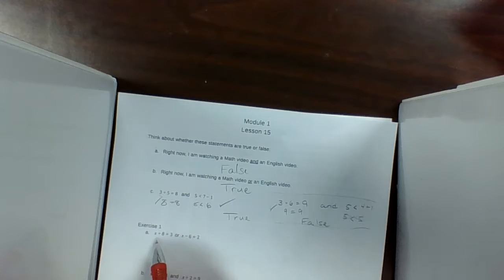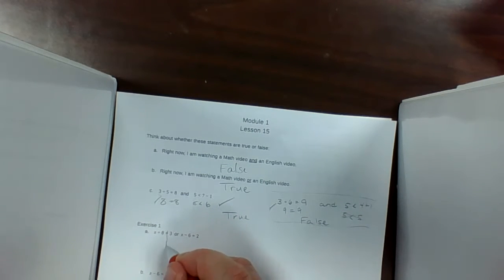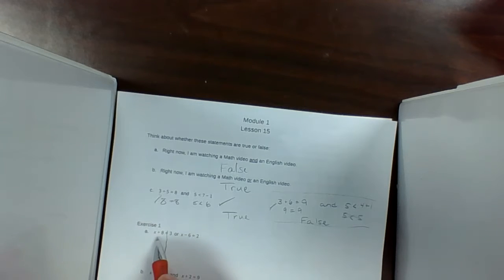Now, let's do some more. Let's do exercise 1. X plus 8 equals 3. Well, let's solve this one. What do I have to do to get x by itself? On this side, I've got to subtract 8 on both sides. This leaves x on this side, and 3 minus 8 is negative 5 on this side. And then on this equation, to get x by itself, I have to add 6 to both sides, and then I get x equals 8.